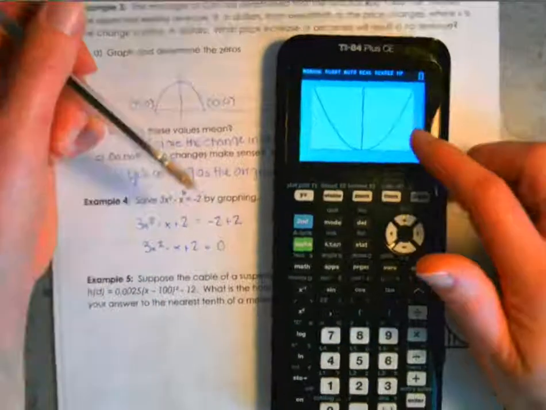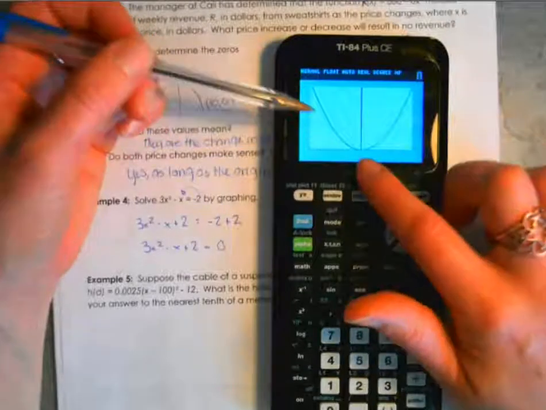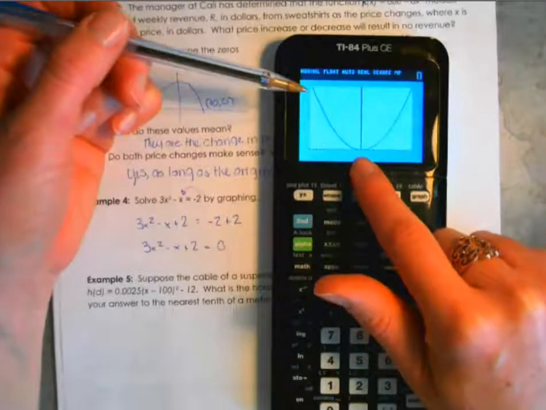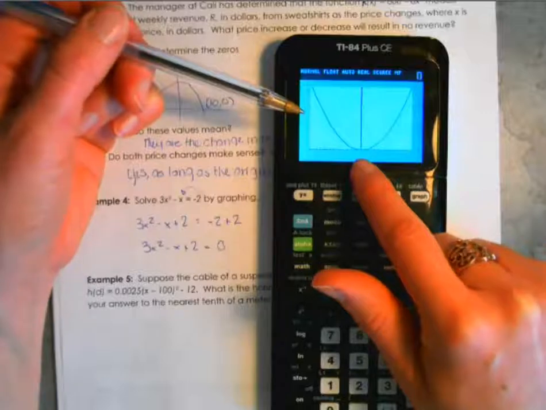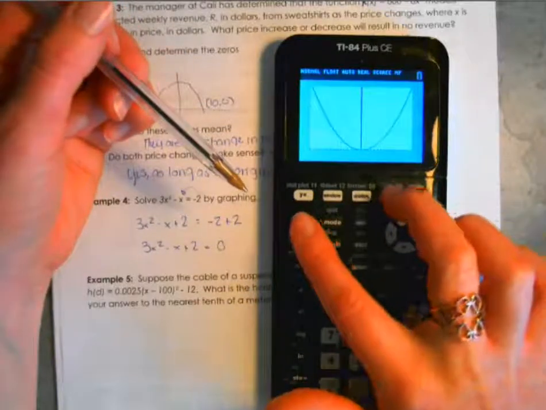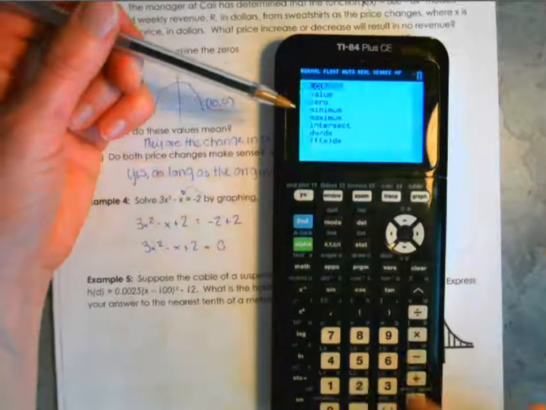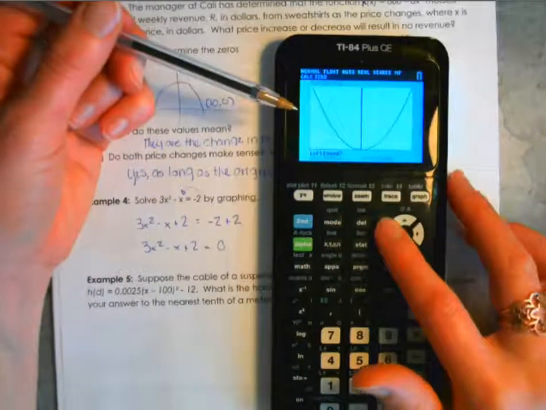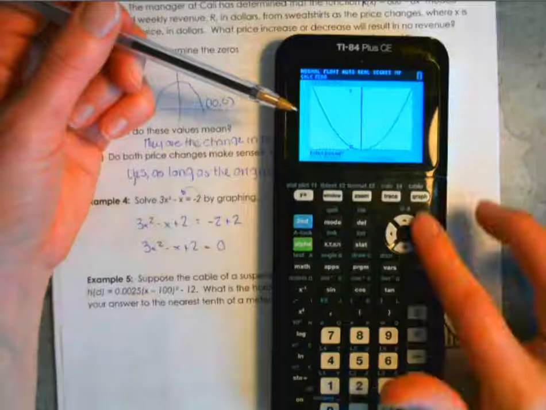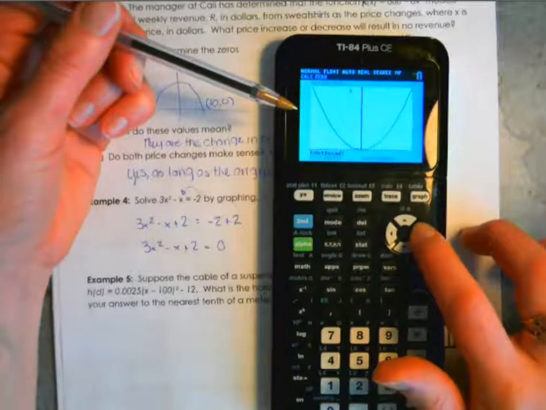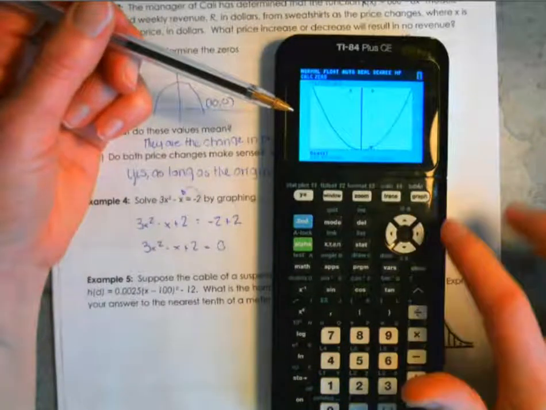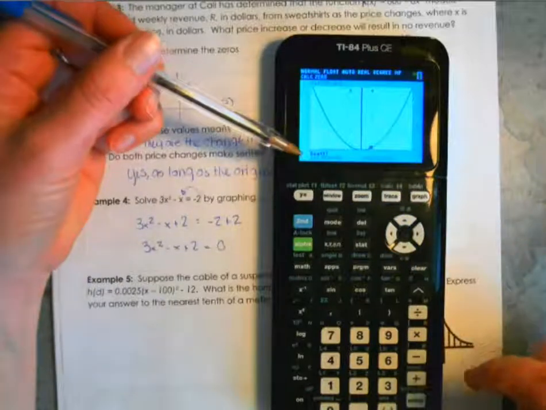Okay, so now we want to solve for, it looks like this is going to be a one solution or one root equation, but let's go in and just make sure. So if we go to second function trace, 0, left bound, right bound, and then guess.